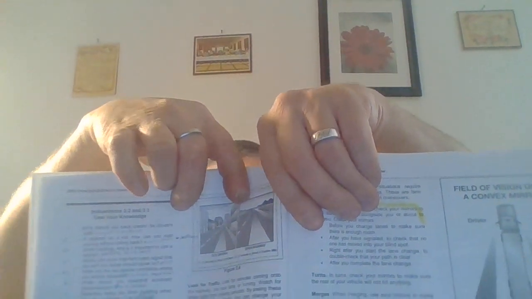Looking 12 to 15 seconds ahead doesn't mean not paying attention to things that are closer. Good drivers shift their attention back and forth, near and far. See figure 2.6. And if you look at figure 2.6, you're seeing that demonstration. And I will reiterate that for bus drivers. I've been over 20 years in busing, the school busing industry.